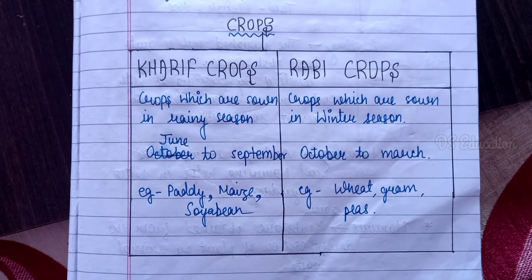There are two different types of crops. First, kharif crops and second, rabi crops. Kharif crops are crops which are sown in the rainy season, and rabi crops are crops which are sown in the winter season. These are sown from June to September and October to March respectively. Examples of kharif crops are paddy, maize, soya bean, and examples of rabi crops are wheat, gram and peas.